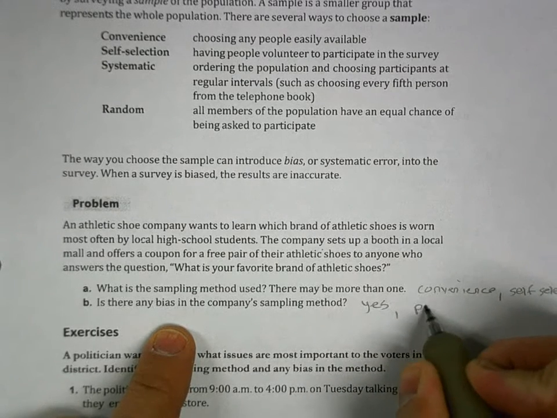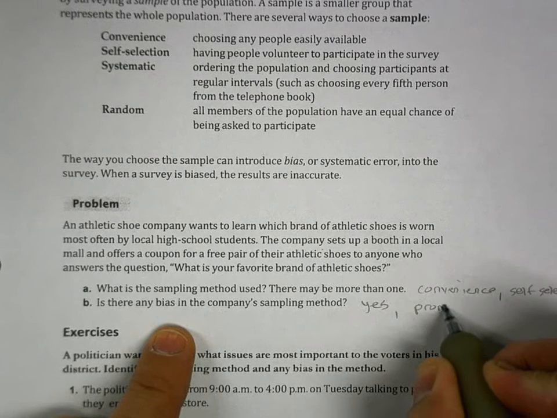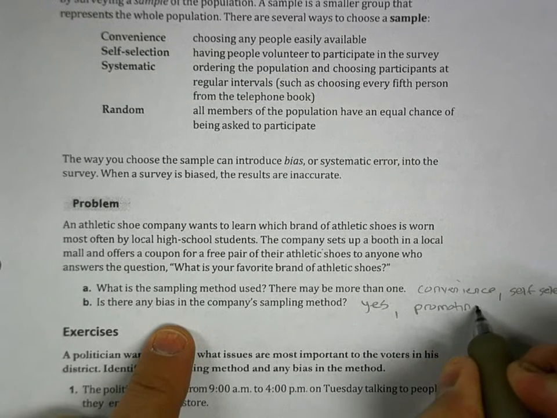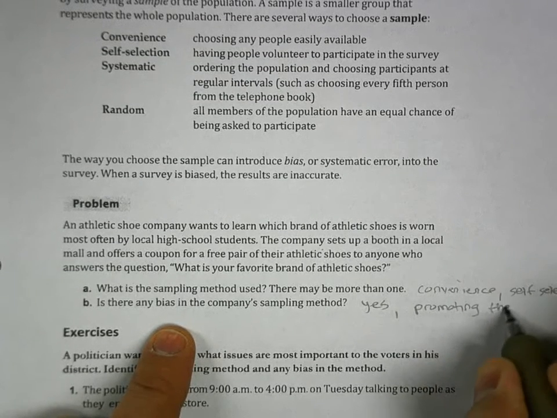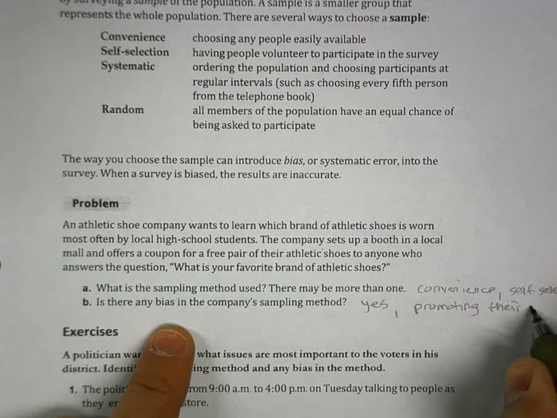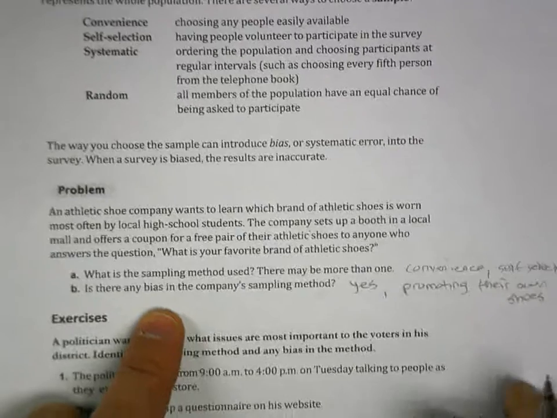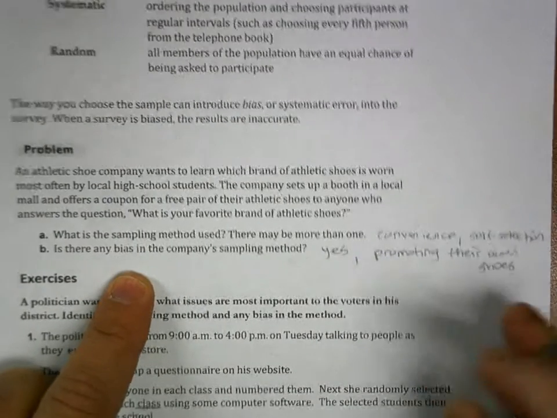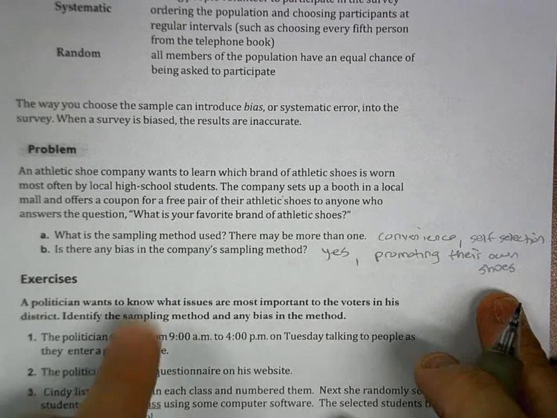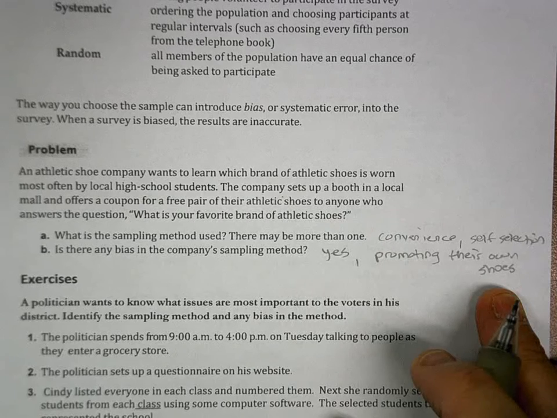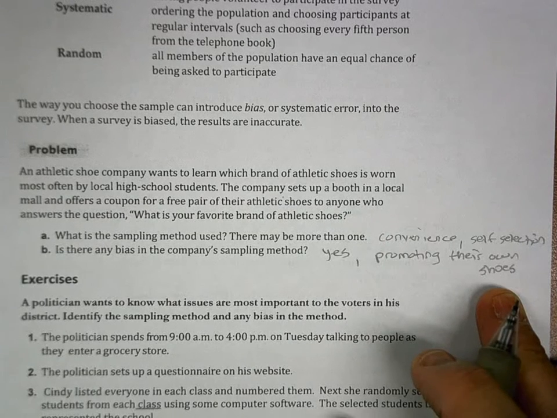So they're promoting their own shoes. So that report saying, hey, Nike is the most popular, I mean, it could be, but it's probably not as accurate as it could be.